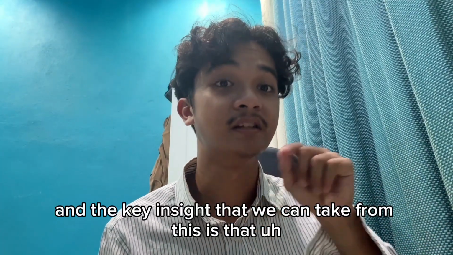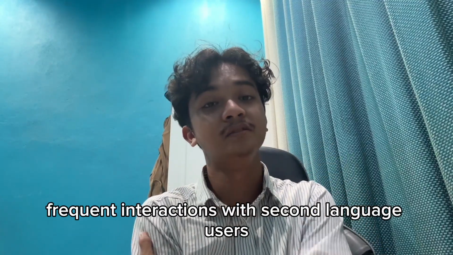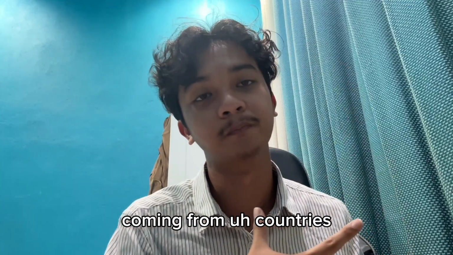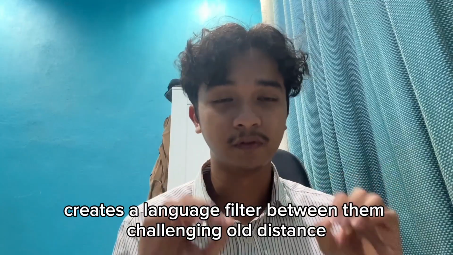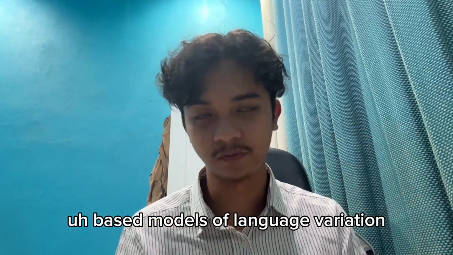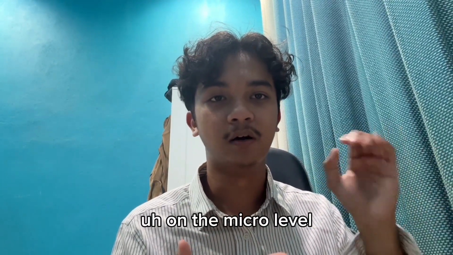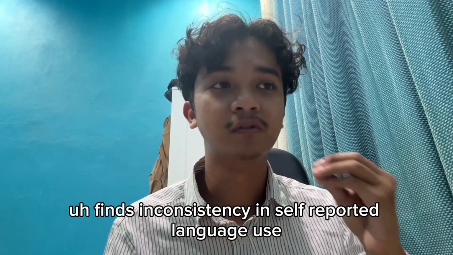The key insight is that frequent interactions with second language users, for example students from Asian countries going to English-speaking countries, create a language filter between them, challenging old distance-based models of language variation. The whole network approach, at the micro level, finds inconsistency in self-reported language use.